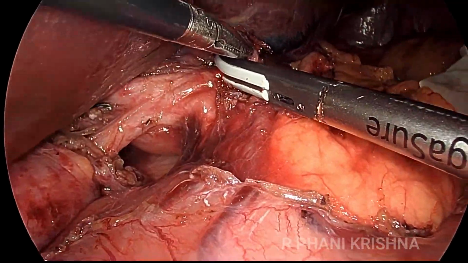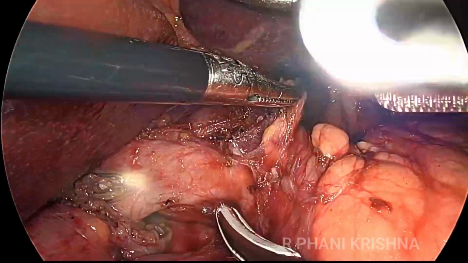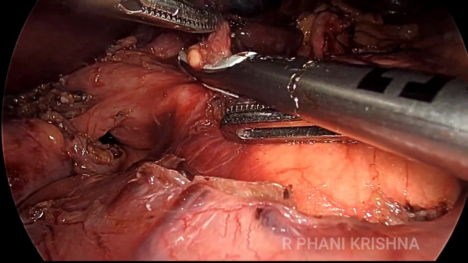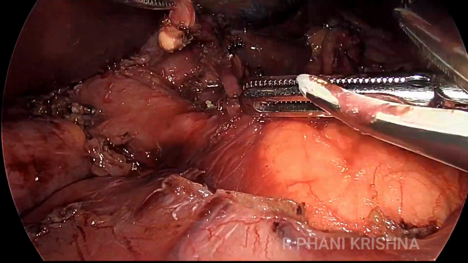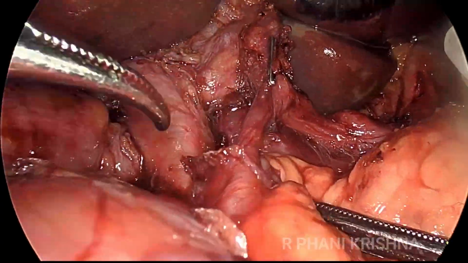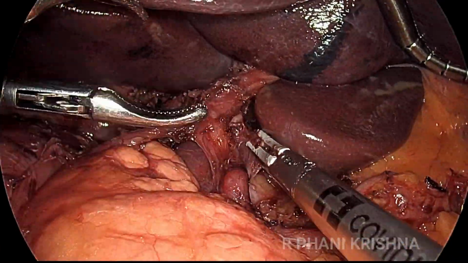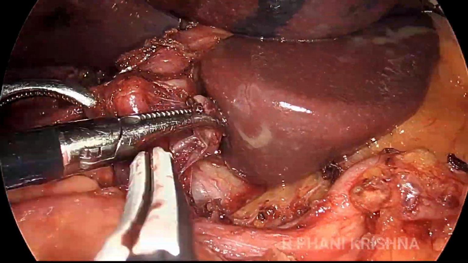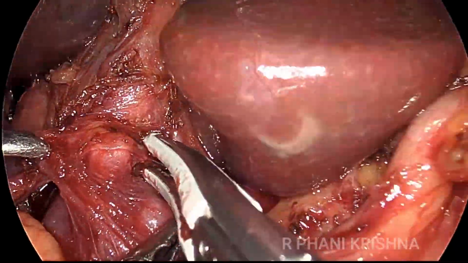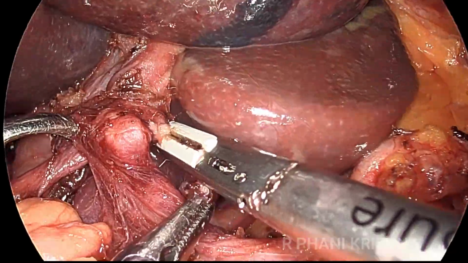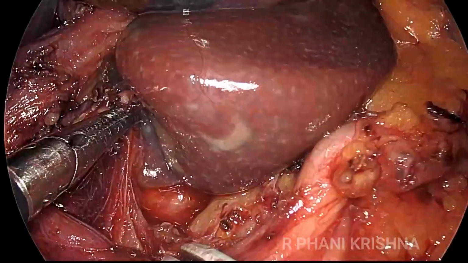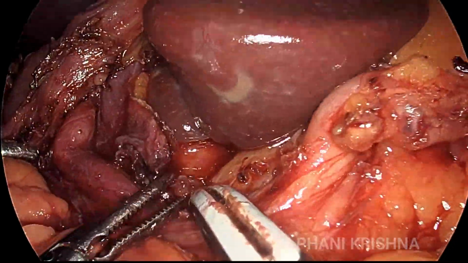So it's just like we're doing here. Just define your structures well before dividing them. There is usually some nodal tissue between the hepatic artery and the bile duct that is cleared. Subsequently, the portal vein is being defined here. And once we define the portal vein, all the fibrofatty lymphatic tissue on the left border of the hepatoduodenal ligament is being cleared till the liver hilum.